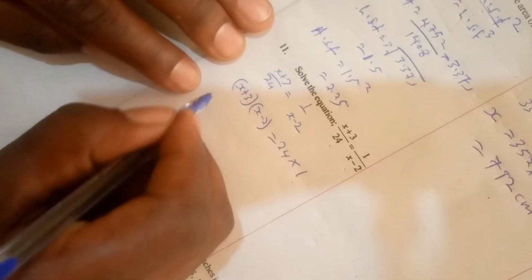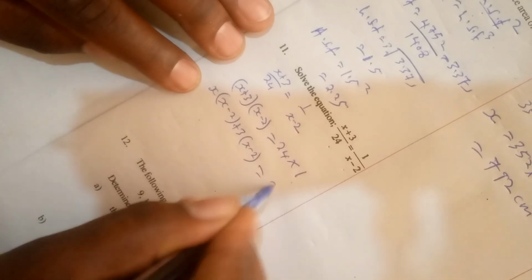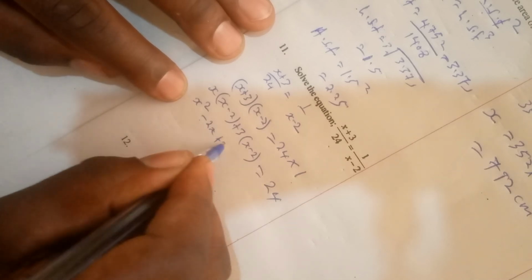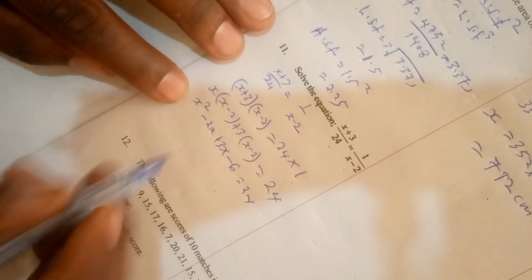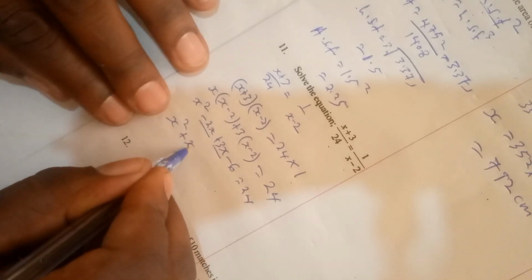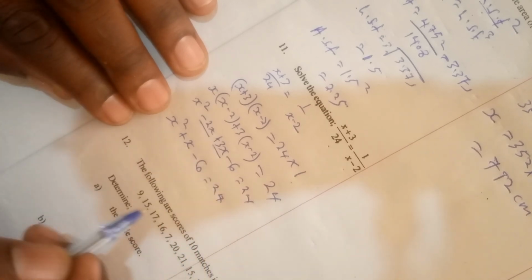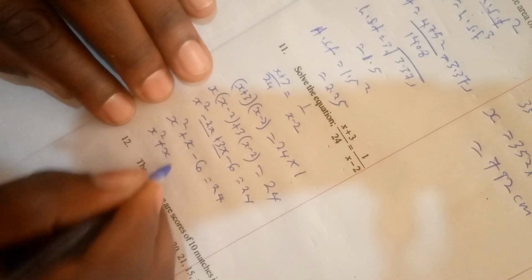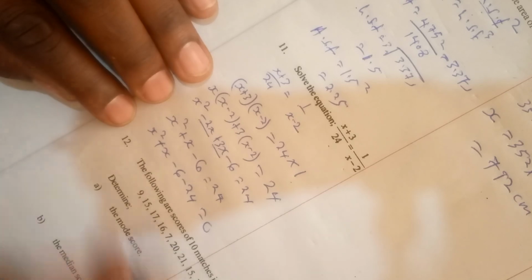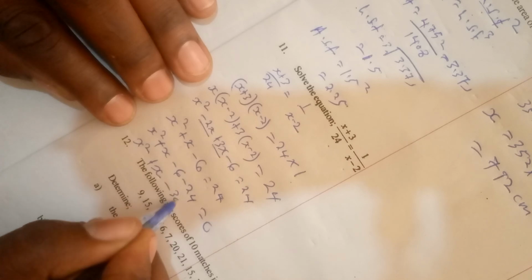So when you expand, it will be x into (x minus 2) plus 3 into (x minus 2) equals 24. X times x will be x squared, minus 2x plus 3x, minus 6, equals 24. So minus 2x plus 3x is actually plus x. So x squared plus x minus 6 is equal to 24. When you carry 24 from the other side to this side, it will be minus 24. It will be x squared plus x minus 6 minus 24, which will be 0. So the whole thing will become x squared plus x minus 30 is equal to 0.